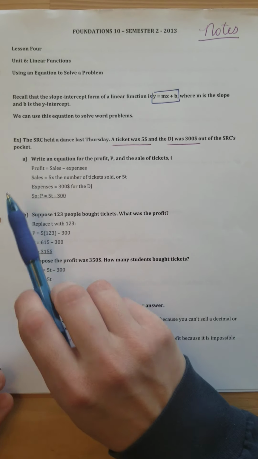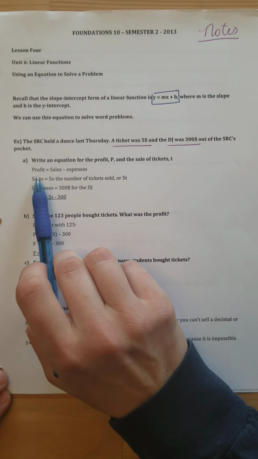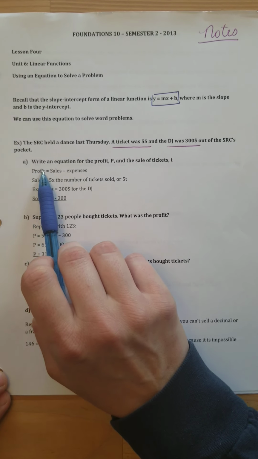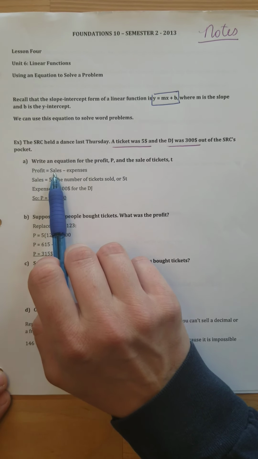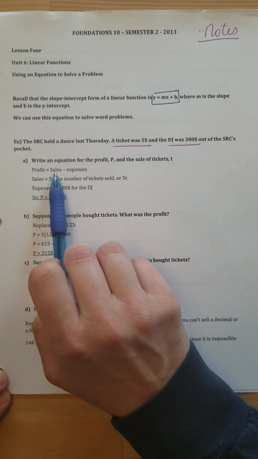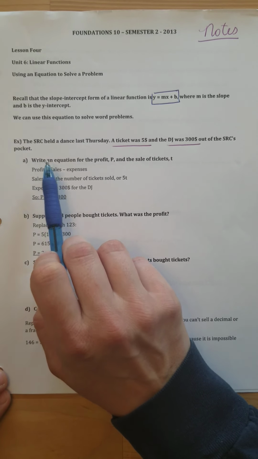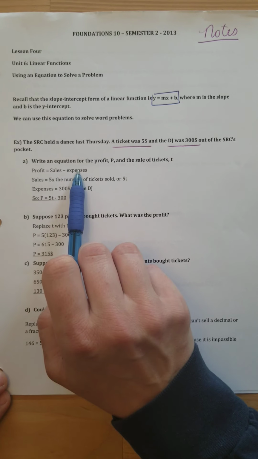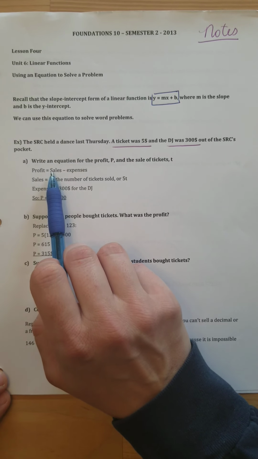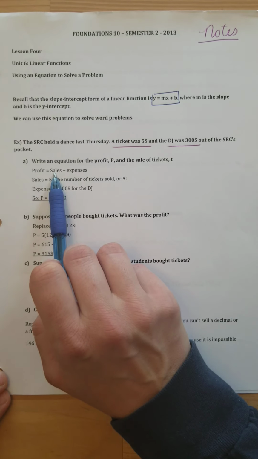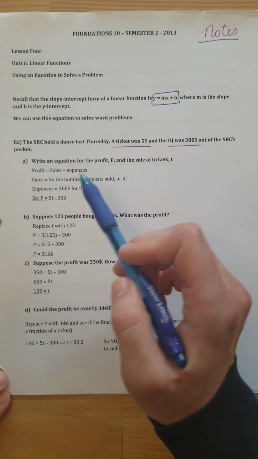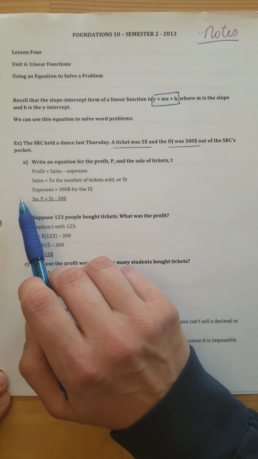So just a little rule of life, the profit of any business is equal to how much money they make, so the sales they bring in, but you have to subtract their expenses, okay? So if I owned a company and I made $100 a day, but I had to pay out $10 in electricity a day, I'd only actually be making $90 a day, okay?